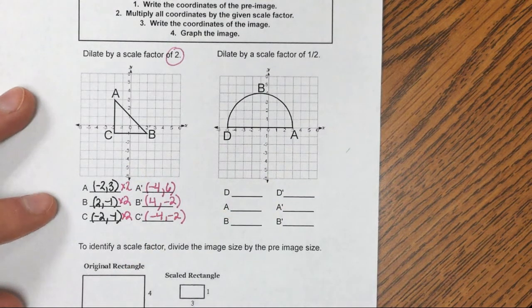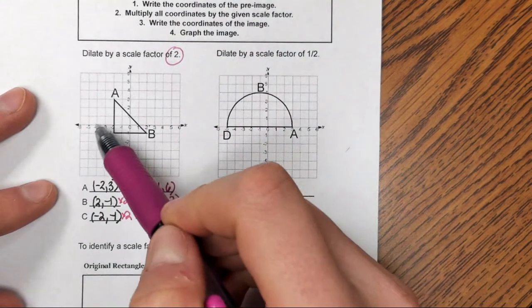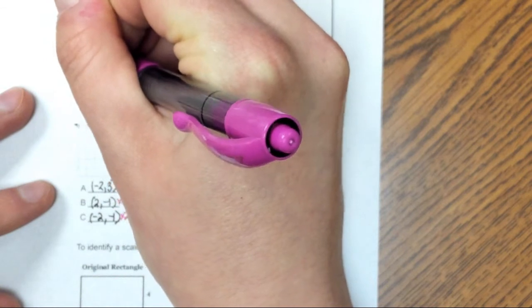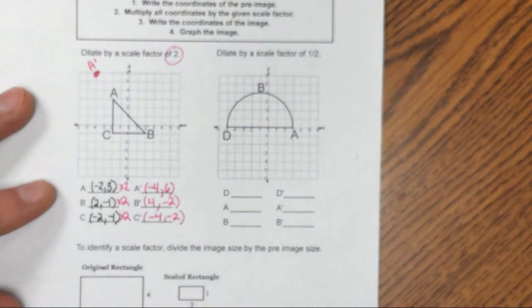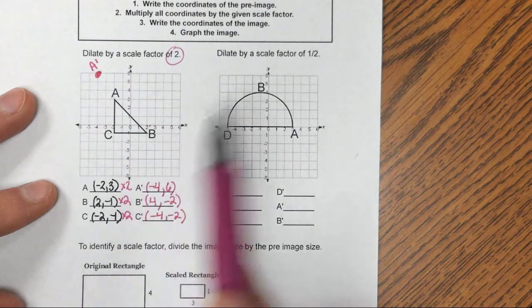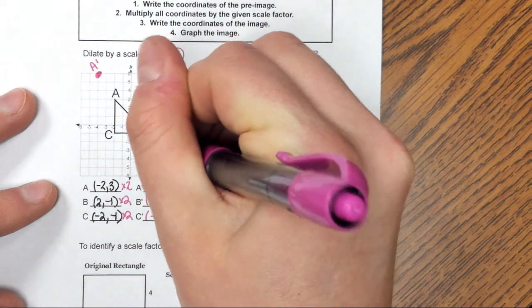Right, and I'm going to plot these ordered pairs on my grid here. So I'm going to go to -4, 6, which is all the way up here at the top, and I'm going to label that as A prime. Okay. B prime is at 4, -2, so I'm going over to 4, and then I'm going down to -2. That's going to be B prime.